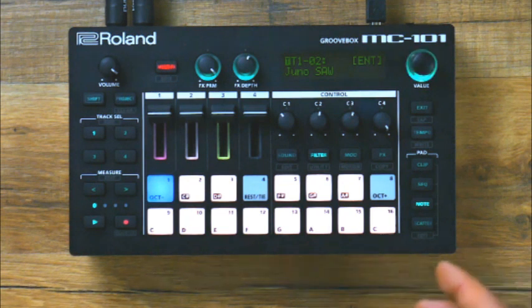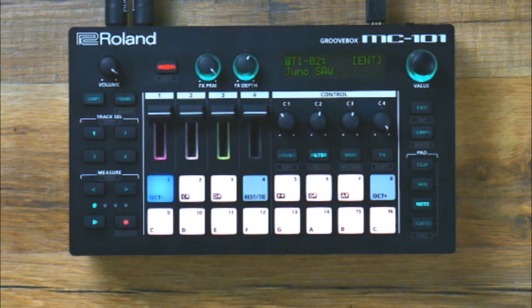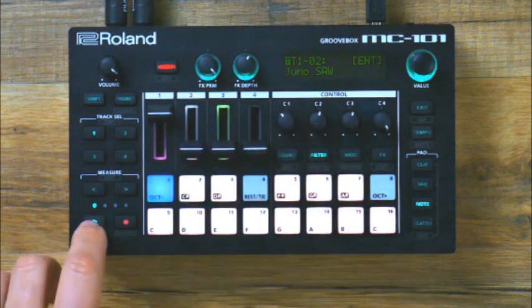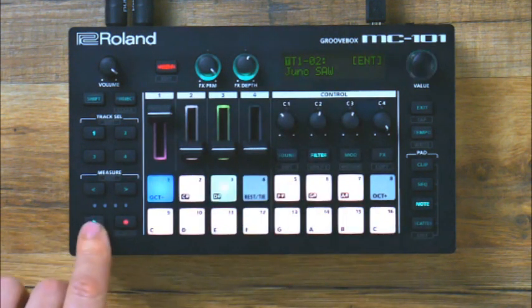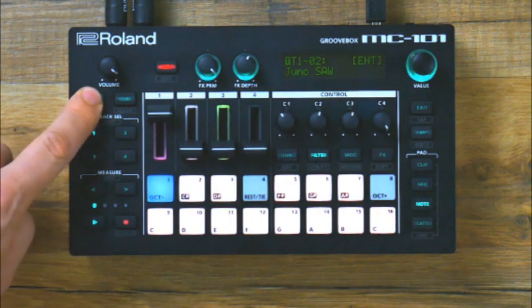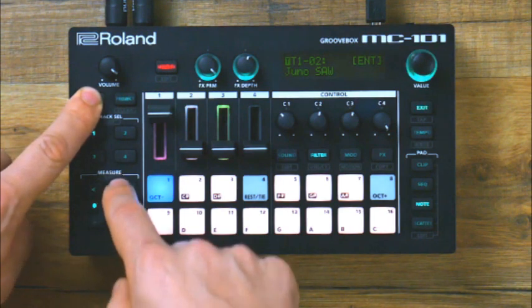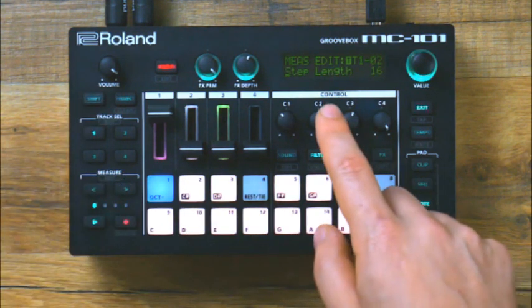The clips on the MC-101 can be altered, changed, and customized based off of length, playback direction, and other different types of things. I can take this melody that I have here, and if I hold shift and then hit the measure buttons here, it'll go to the measure edit screen.